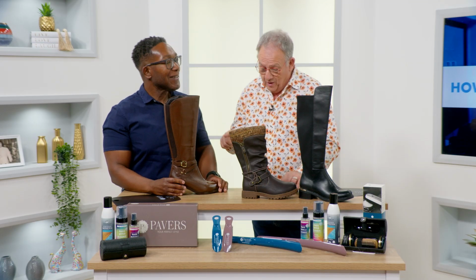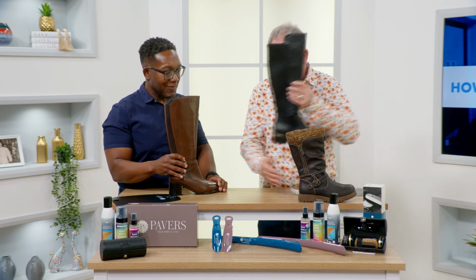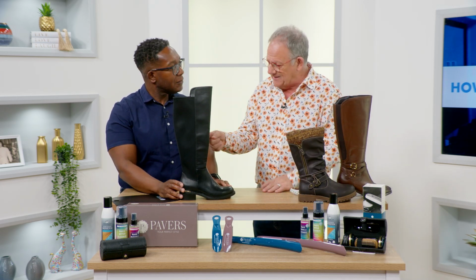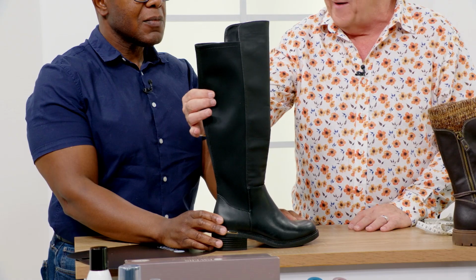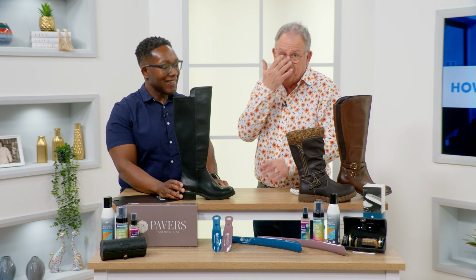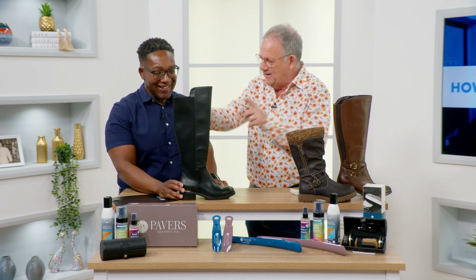Anyway, so that's one kind of boot. Then I'm going to jump to this boot here because this hasn't got elastic in it, but this has got some other fabric in. Now, I got told off earlier when we were prepping this because I called it a certain name, which apparently is a brand name. But what kind of fabric is that then?